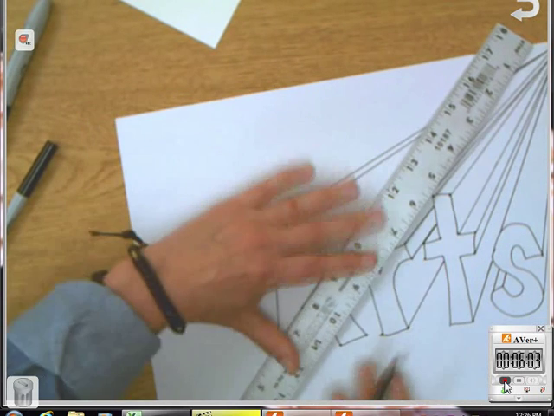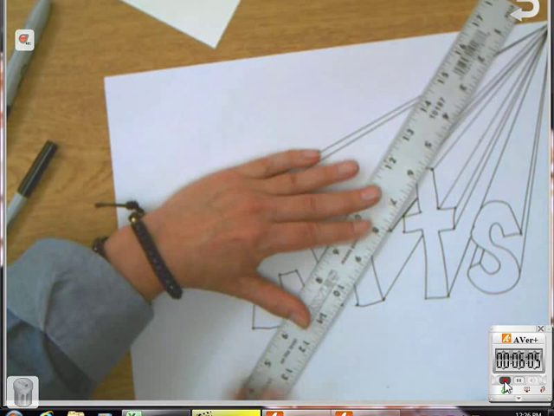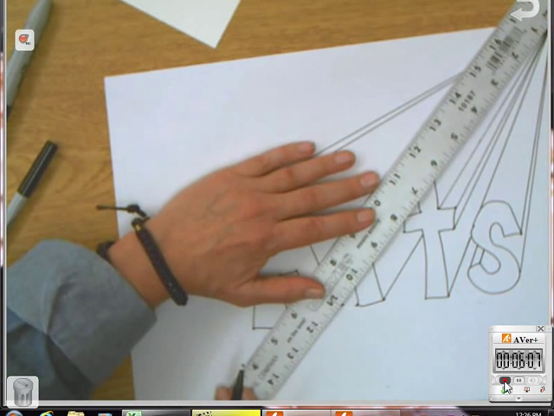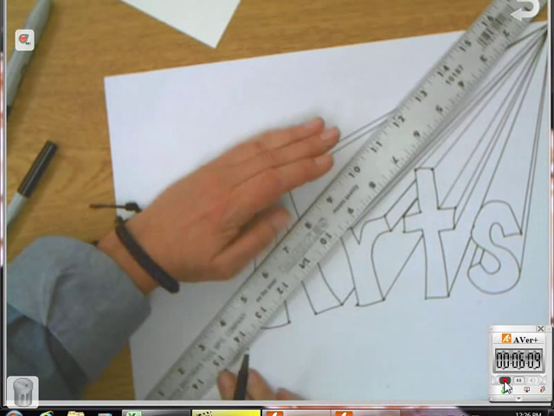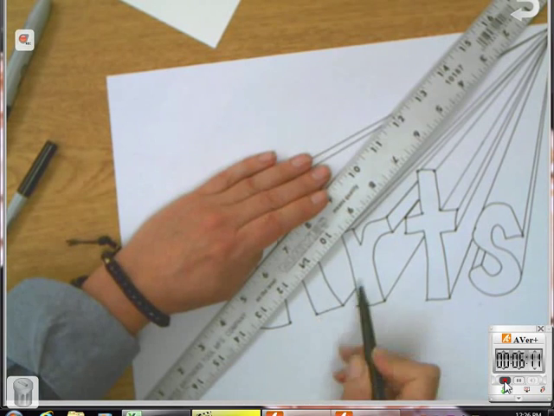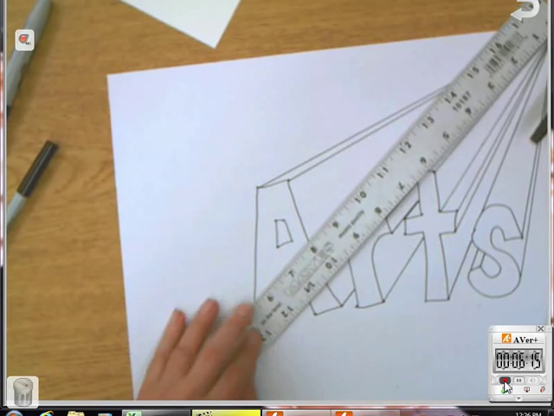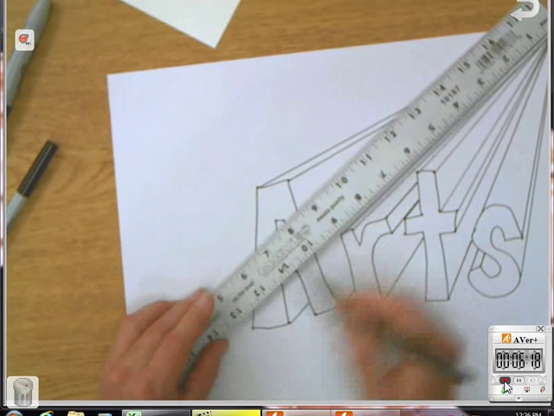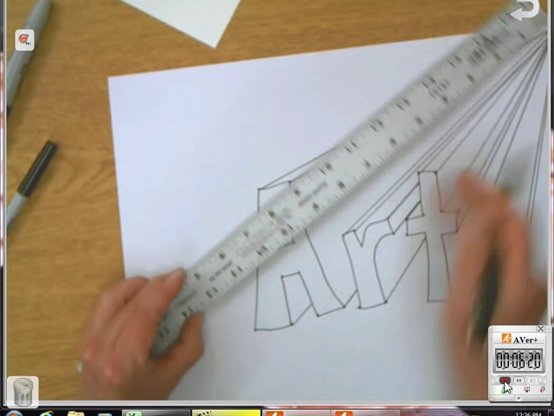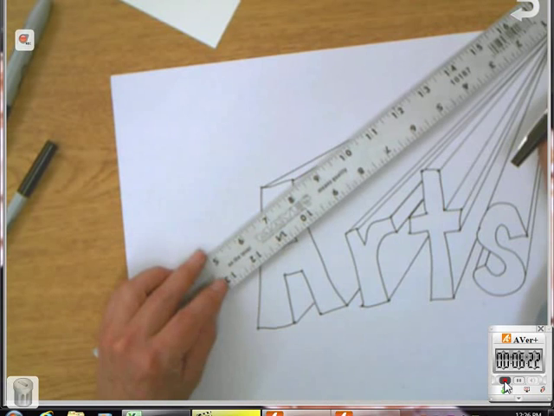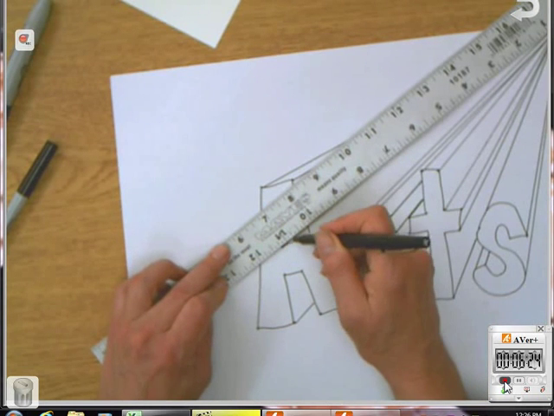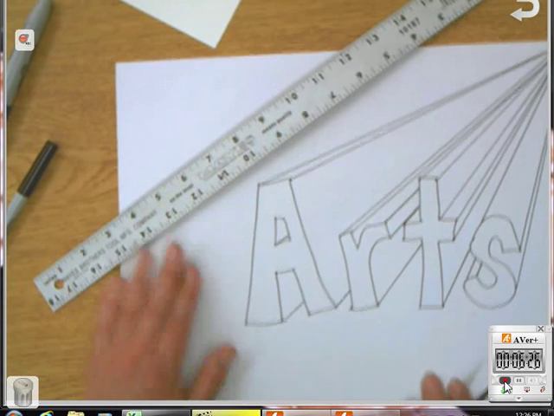We're almost there. Finish this letter A. Do I need to draw this one? No. And I have one more at the bottom of the A right here. I do not need to draw that one, but I do need to draw the inside of the A right there, just a little tiny bit. My letters are now complete.